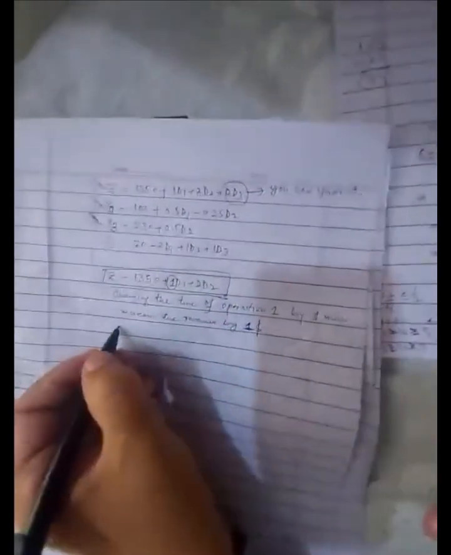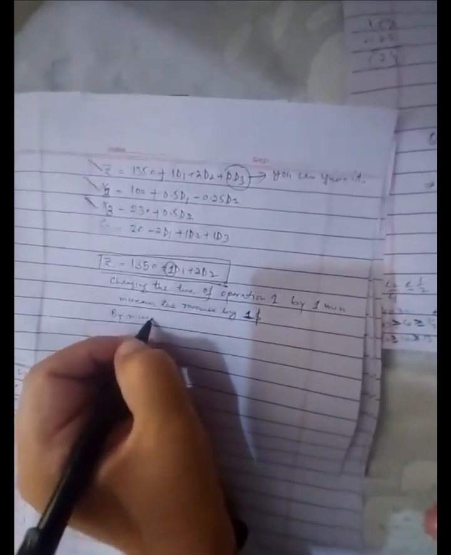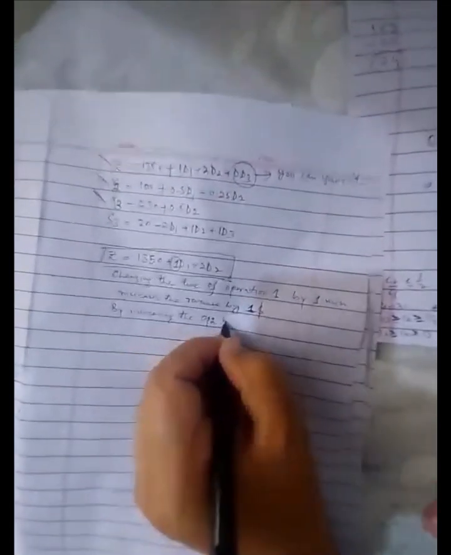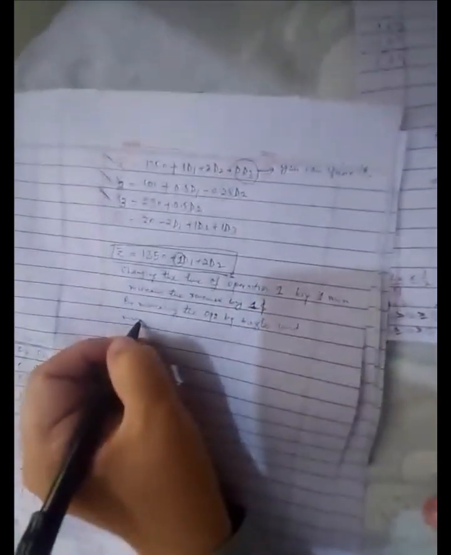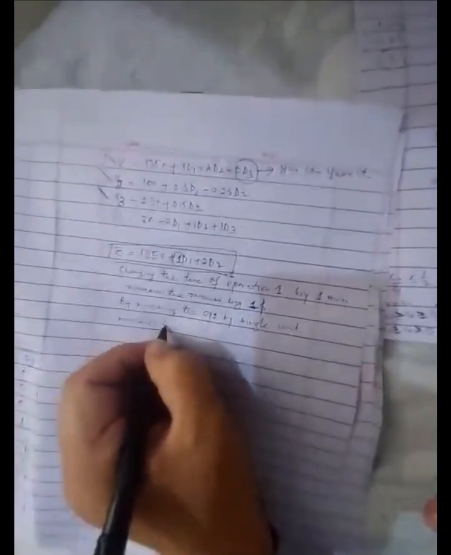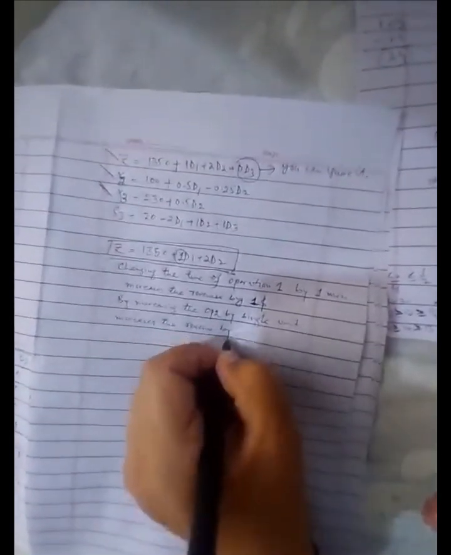And increasing the operation time 2 by a single unit increases the revenue or profit by $2, because we have a coefficient of 2 over here.